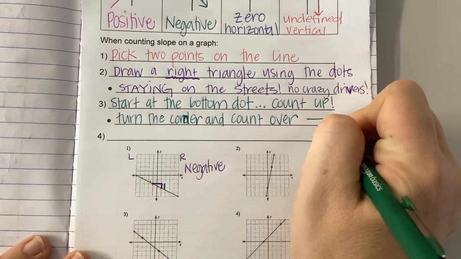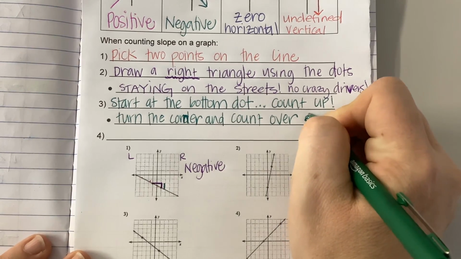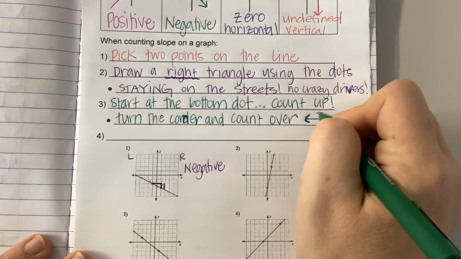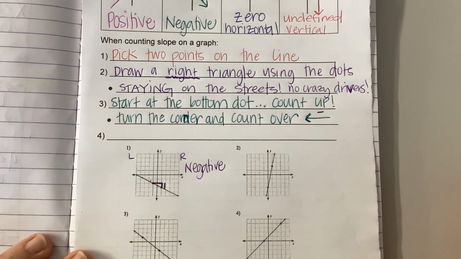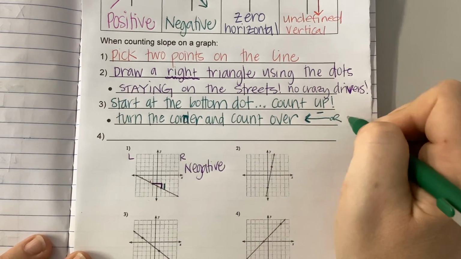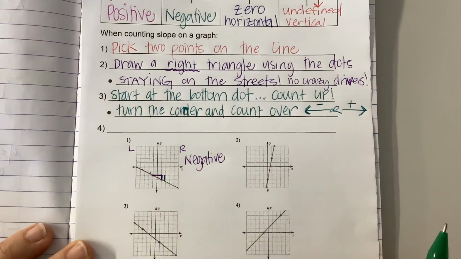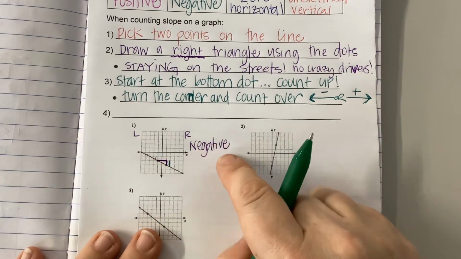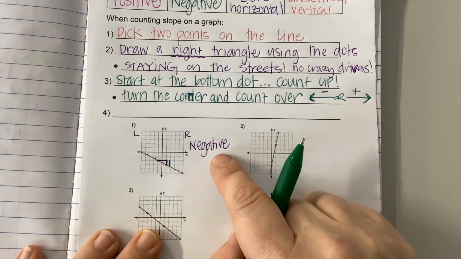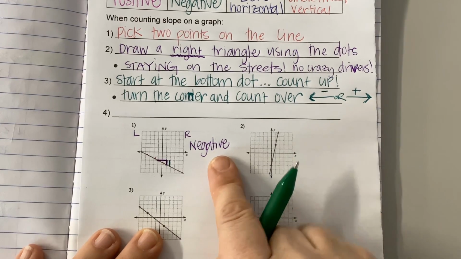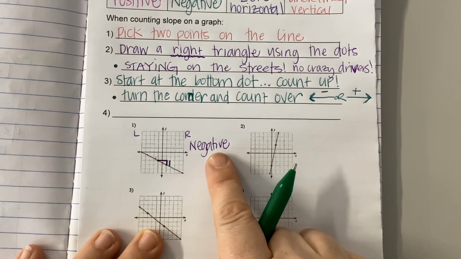Here's my trick. If I go to the left, it's negative. Or I can go to the right and it's positive. I know that, so which way am I going to go? I'm going to go left. Why?